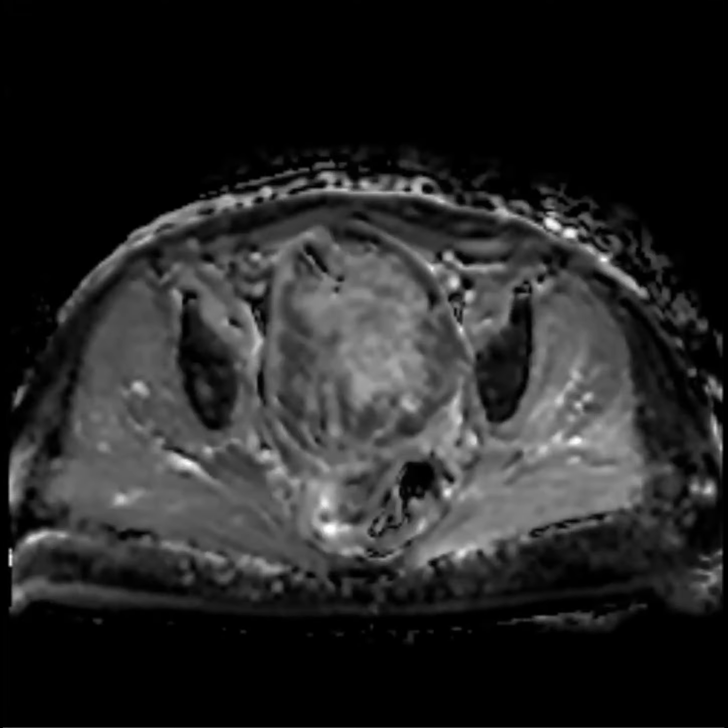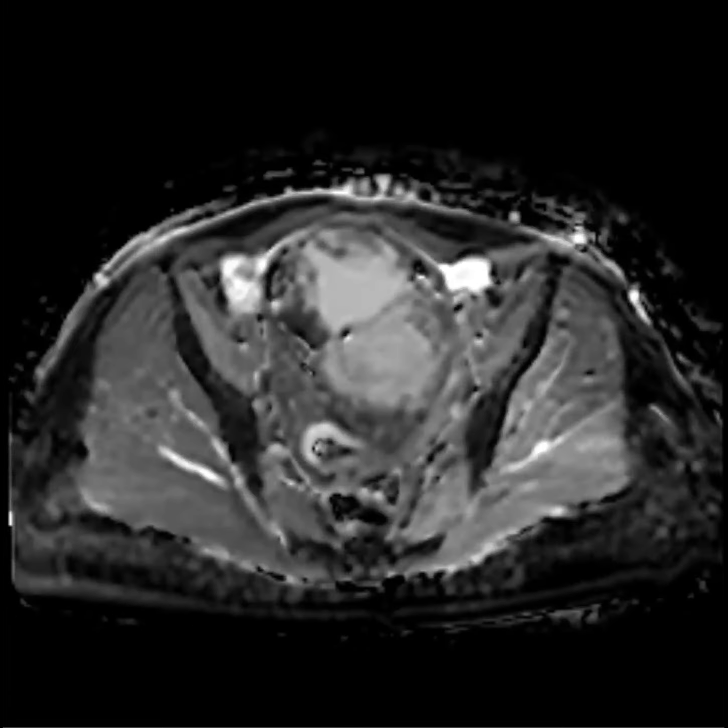Areas that are appropriately measured show low ADC in the 600s, 700s. And this was surgically proven leiomyosarcoma.